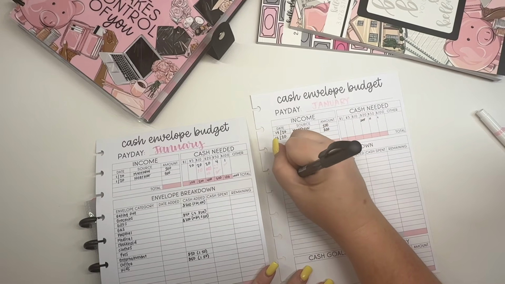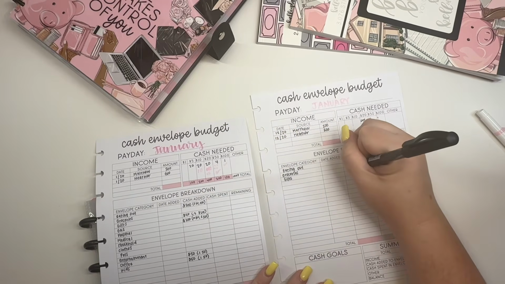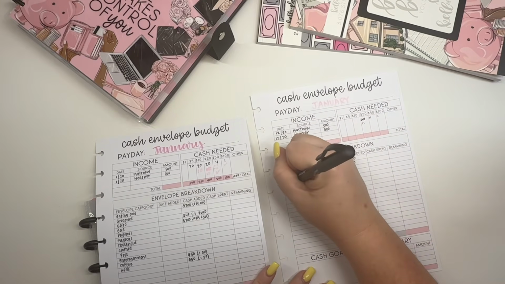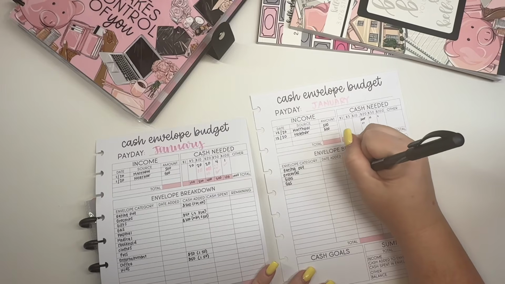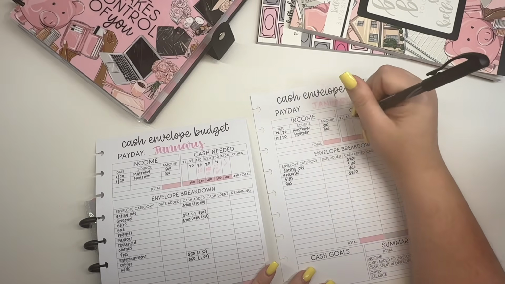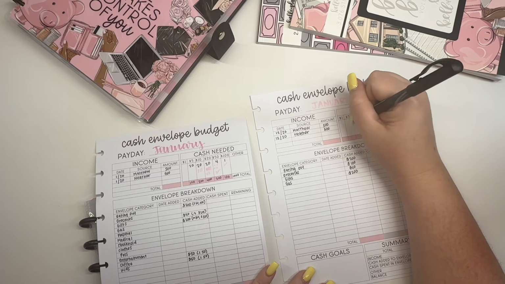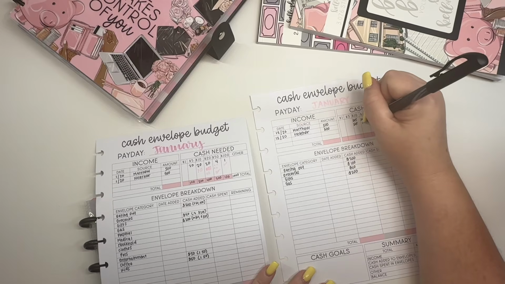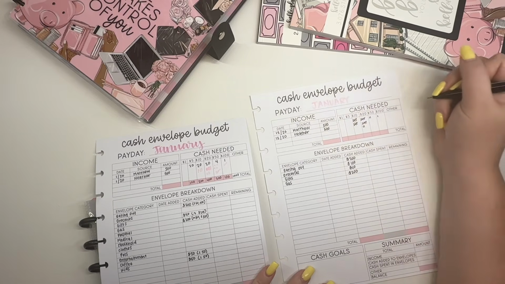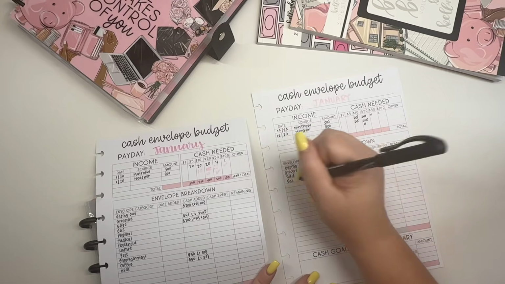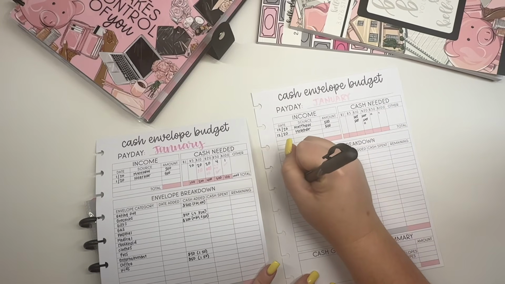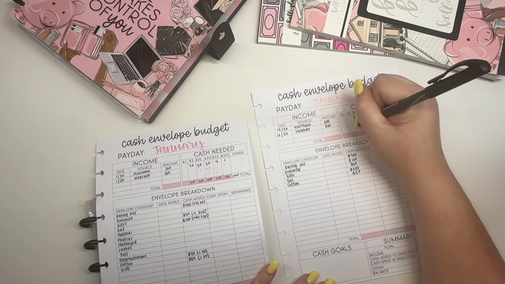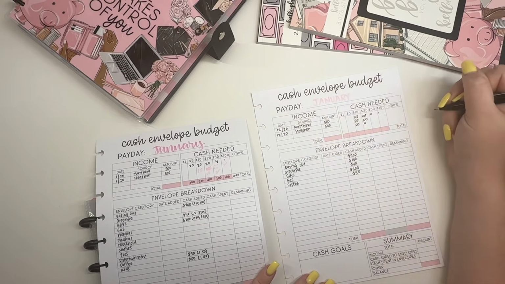Next, we're going to do gifts, which I said is going to be $40, which we're going to do 2 20s. Next, we're going to do gas for our cars, which is going to be $200. So we said 10 10s, 1, 2, 3, 4, 5, 6, 7, 8, 9, 10, and 5 20s, 1, 2, 3, 4, 5. This is so much easier. We're going to go ahead and put coffee next. We're going to do 50. And I think I actually want to do 5 10s. 1, 2, 3, 4, 5.